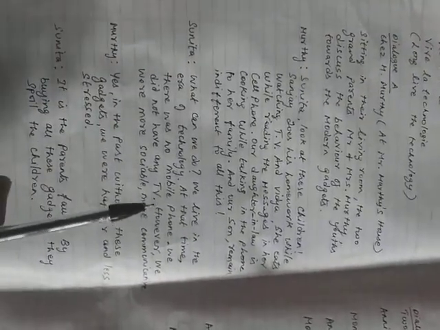Look at the translation. What we can do? We live in the era of technology. At that time, there was no mobile phone. We did not have any television. However, we were more sociable, more communicative.